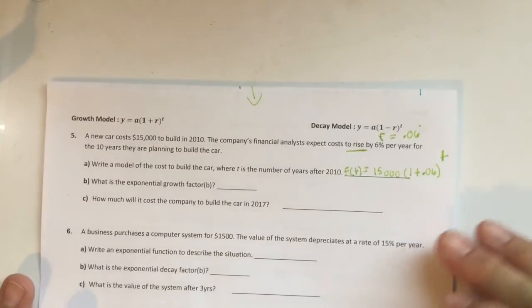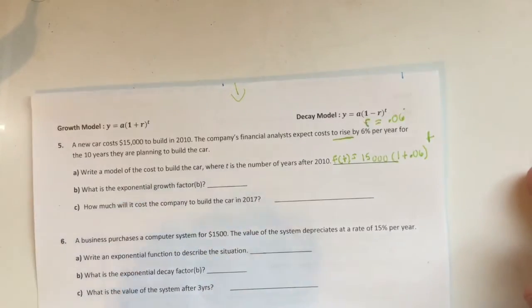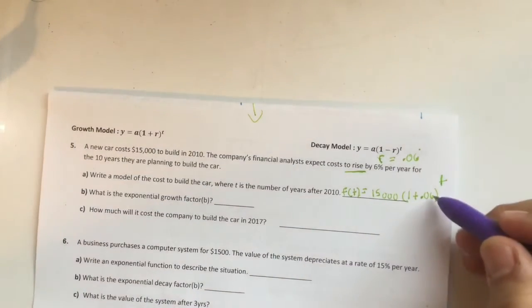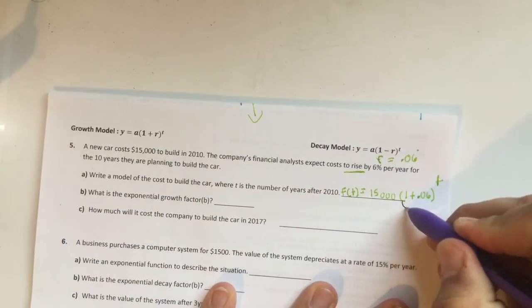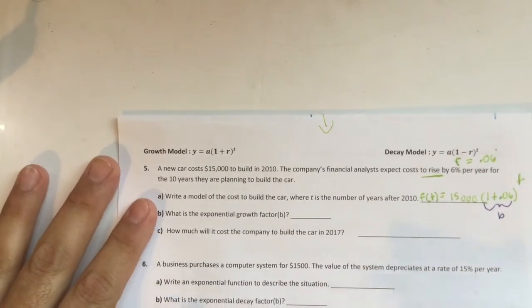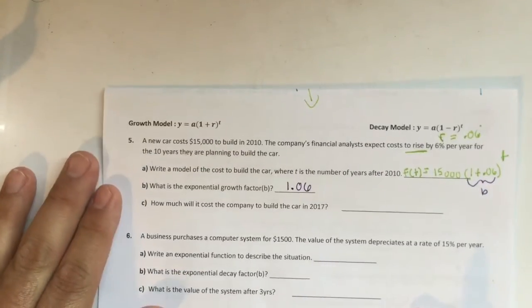Okay, so now you'll notice it says here, question B, what is the exponential growth factor? So it's looking for a b value. So right here I have my rate and I have the 1, so I'm going to combine these together to get my b value. So that tells me my growth factor is going to be 1.06. That's my b value.